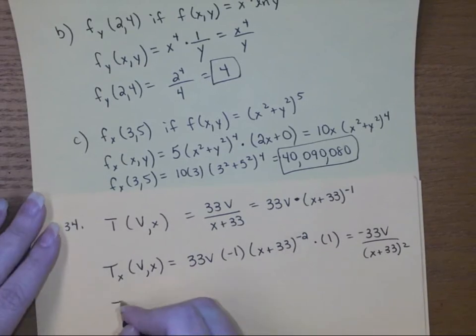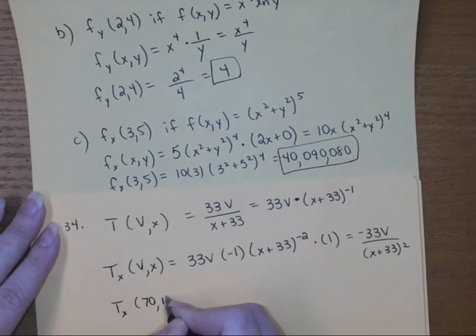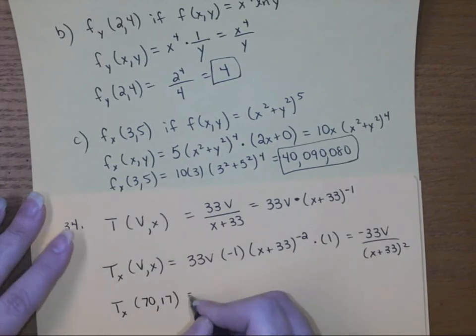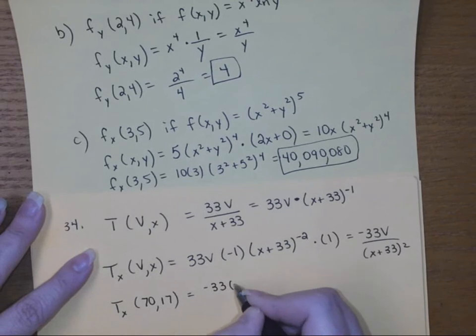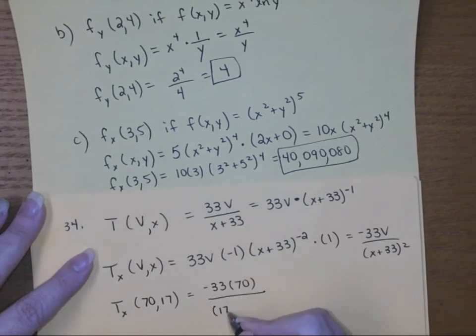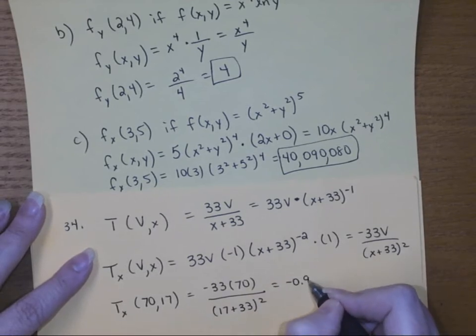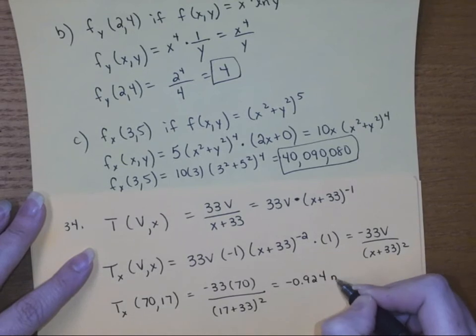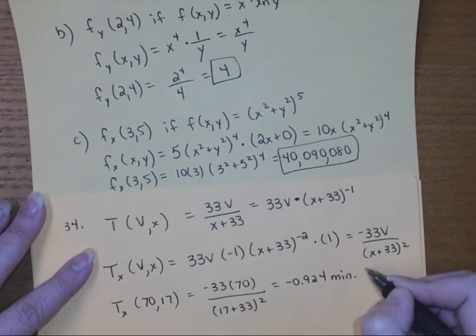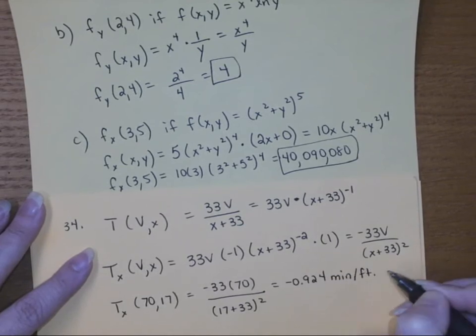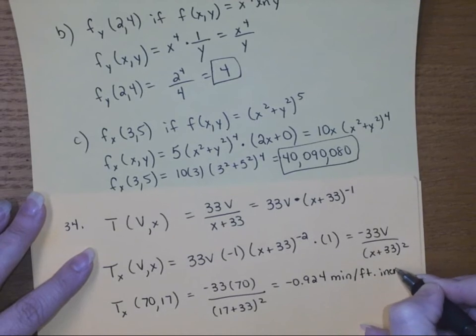And now we're just going to plug it in. So the partial derivative with respect to x, with 70 and 17, is -33 times 70. Okay, the volume comes first in this problem. And then (17 plus 33) squared on the bottom. So this comes out to be -0.924 minutes per feet increase in depth.